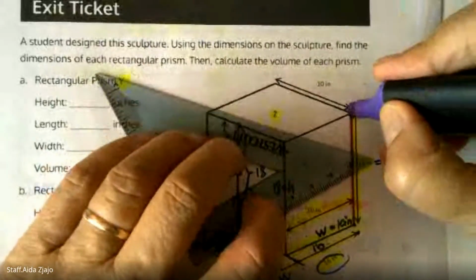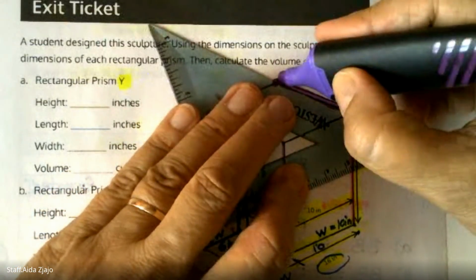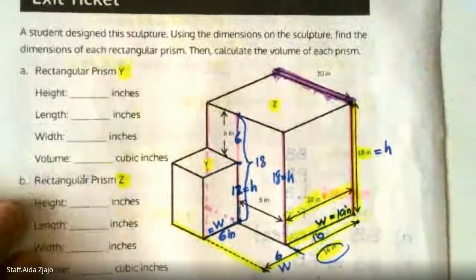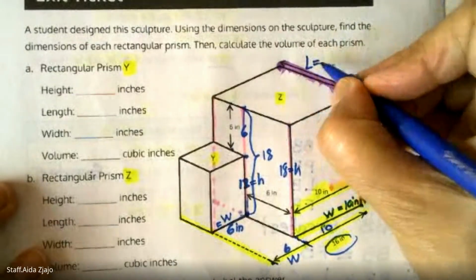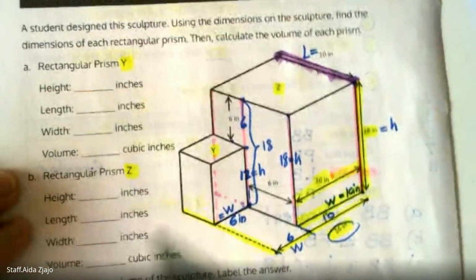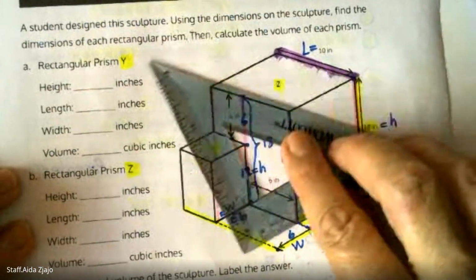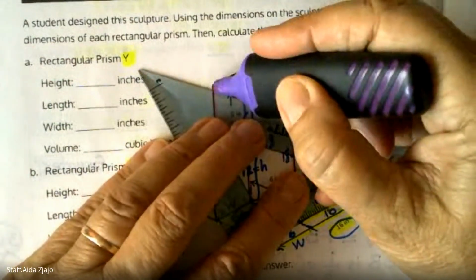Right here, from this point to here, it's the length, and they gave us that it is 10. So the length is 10 inches. You need to see that if that is 10, so is this one here. This is also 10.